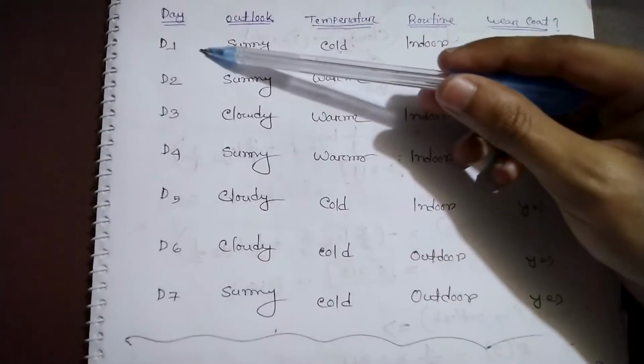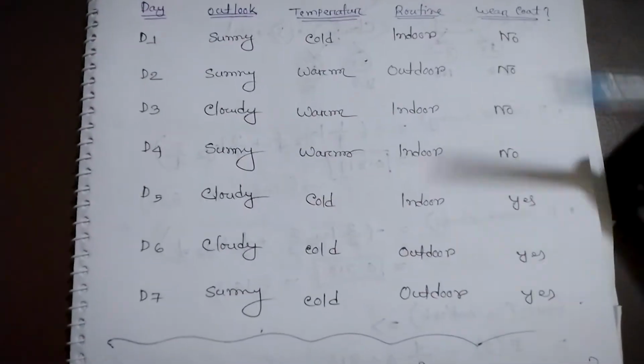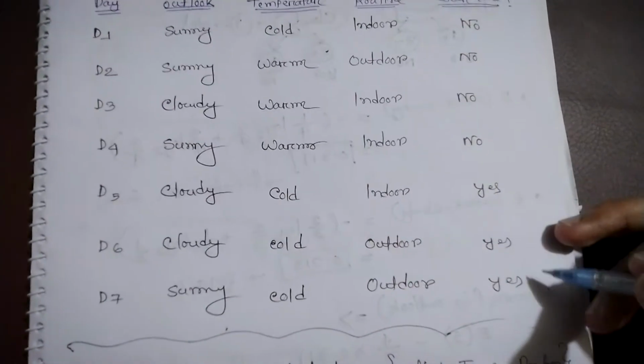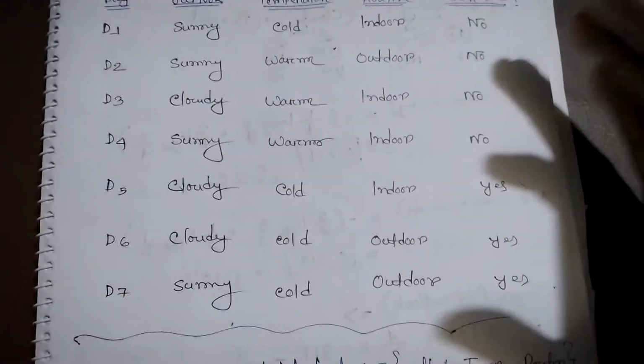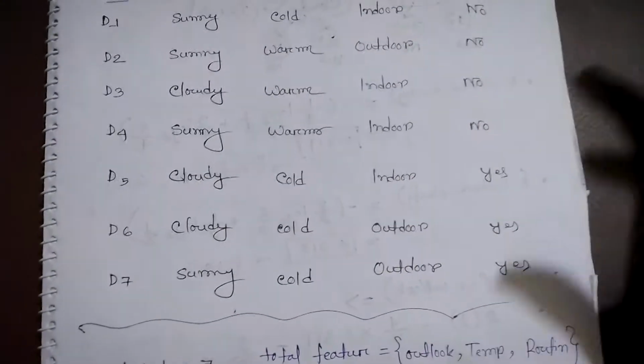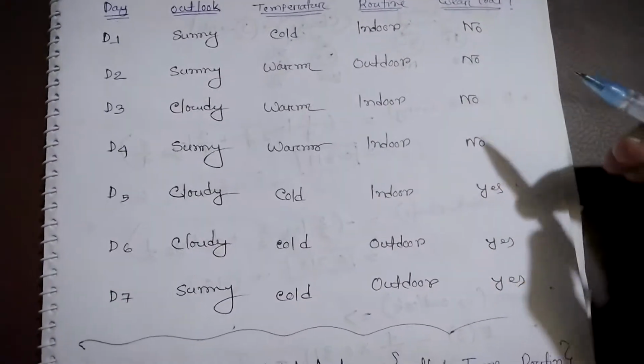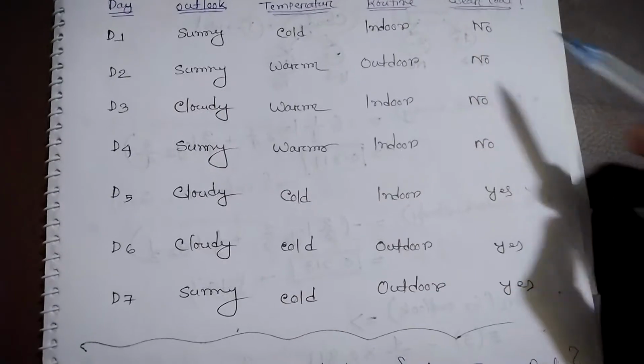We have a total dataset of 7. Based on that, we have only 3 yes and 4 no. The total is 4 plus 3, which is 7. Out of that, 4 is no. The probability of getting no is 4 by 7.